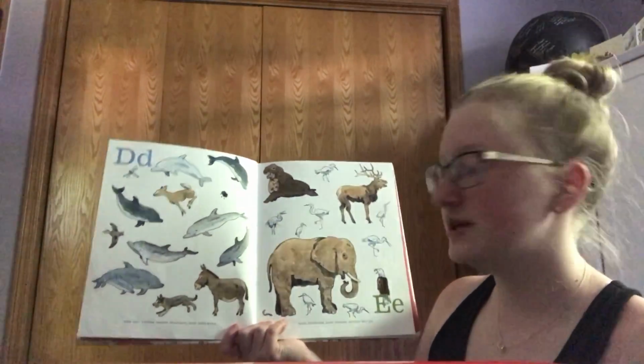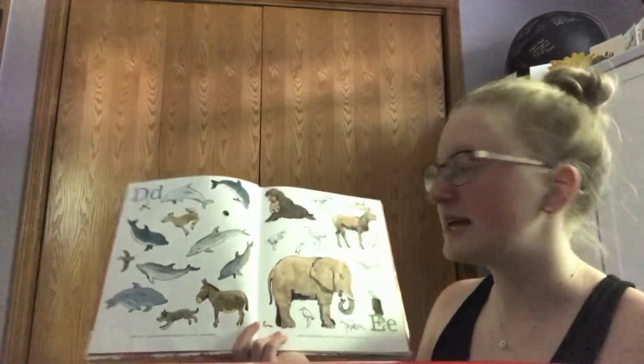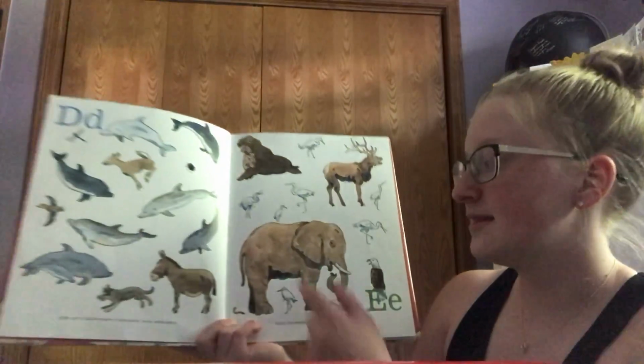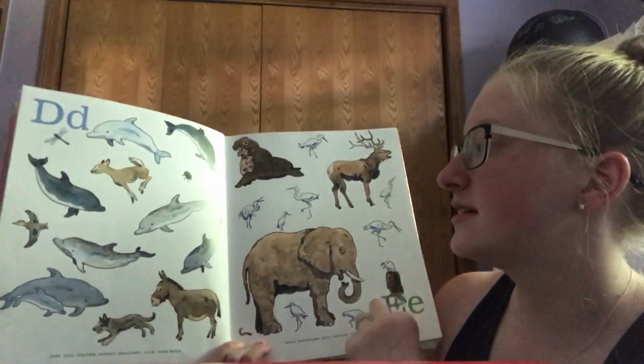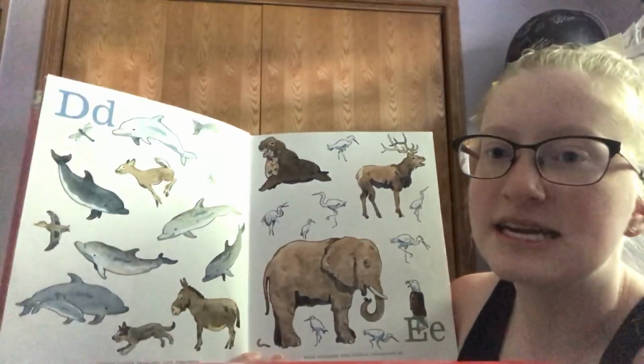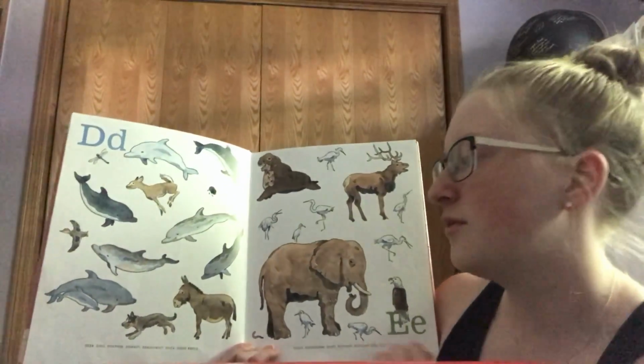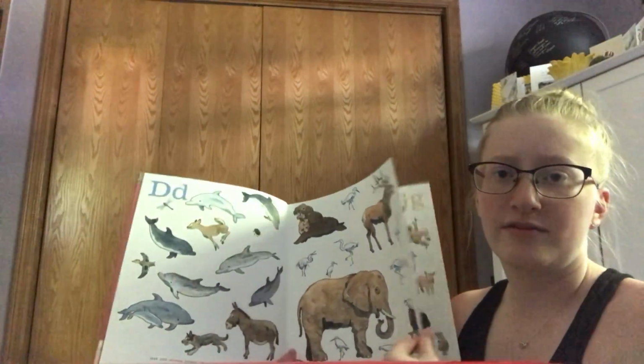And these are all done, to me it looks like, with watercolor, so paints. Like in this elephant, it has different colors in it. The dolphins are very uniquely painted. And you can tell they're watercolors just by the movement of the paint.